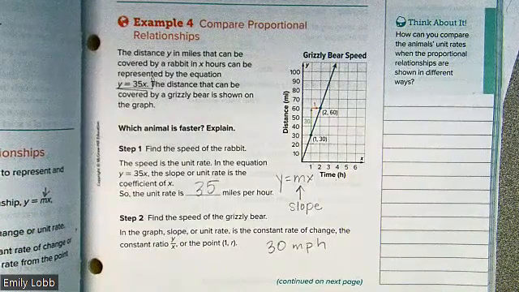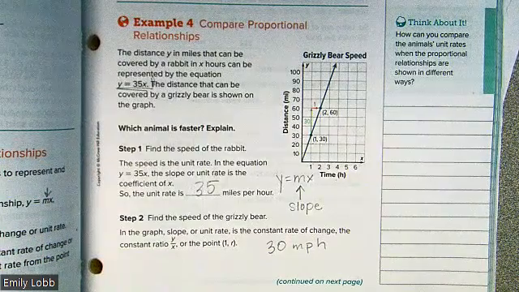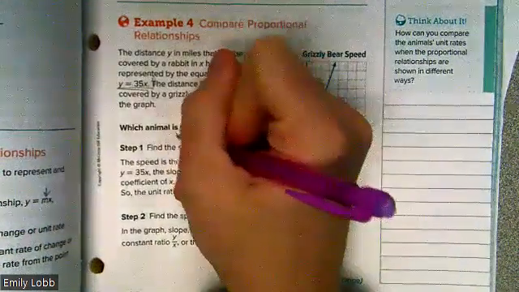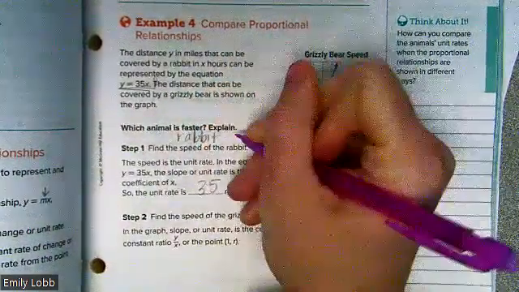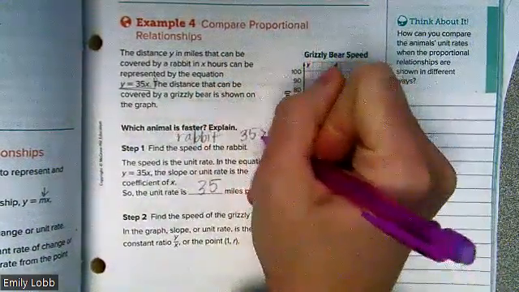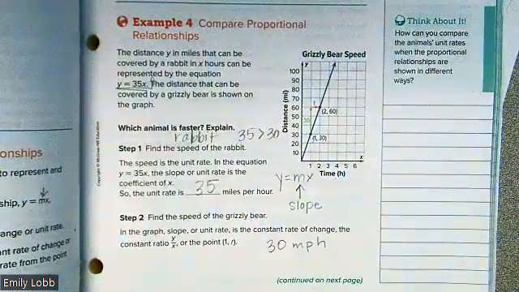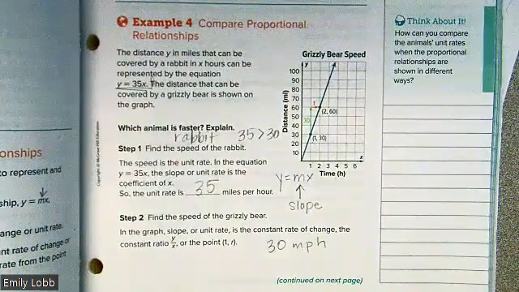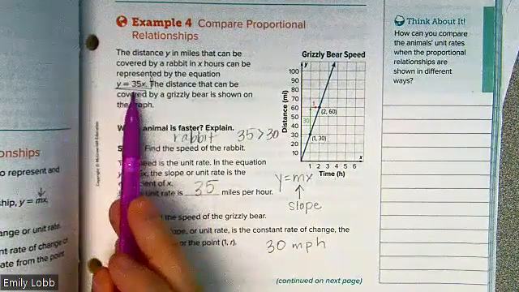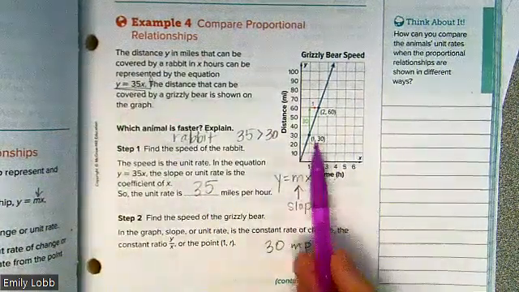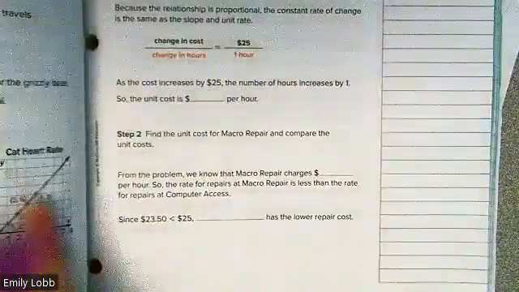So, which animal is faster? The rabbit, right? So the rabbit, because 35 is obviously greater than 30. So we should be able to understand how to get the slope from the equation and the slope from the graph. That's all example 4 adds for us, okay?